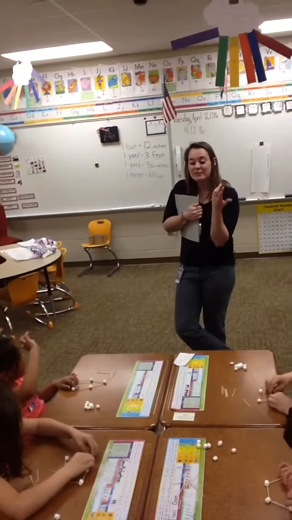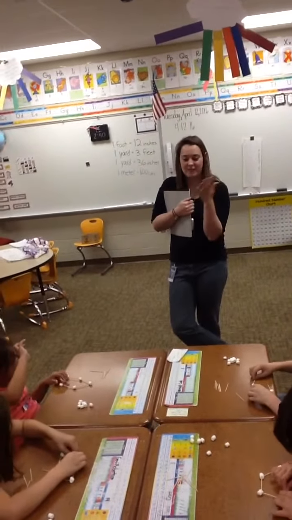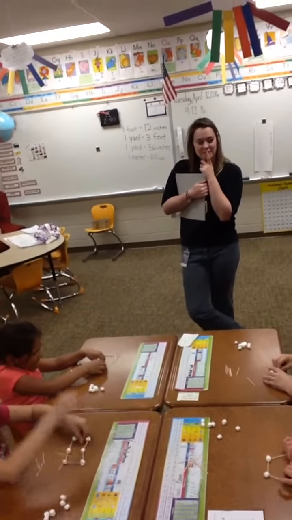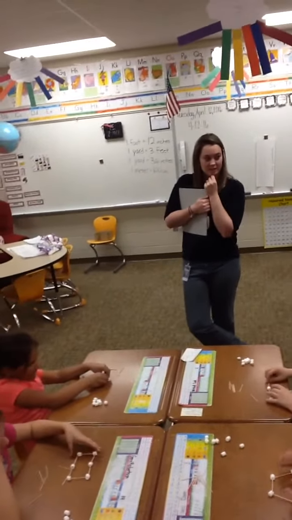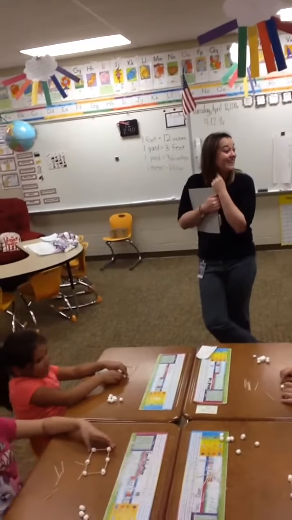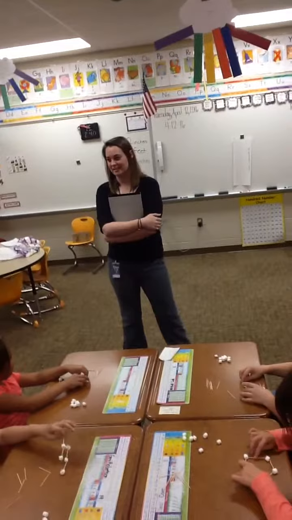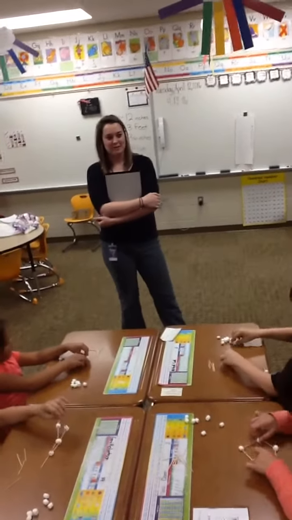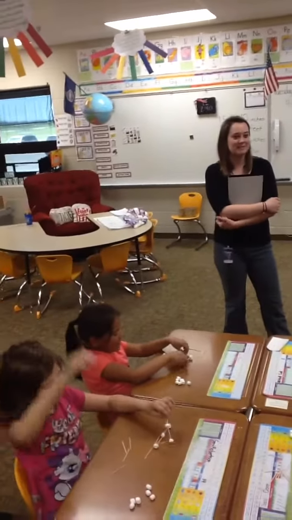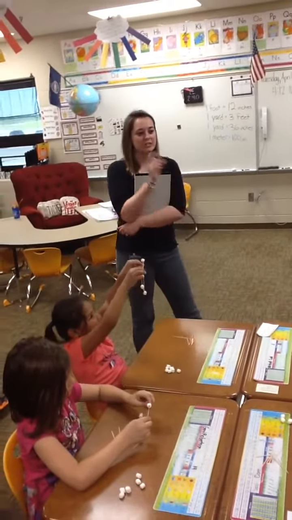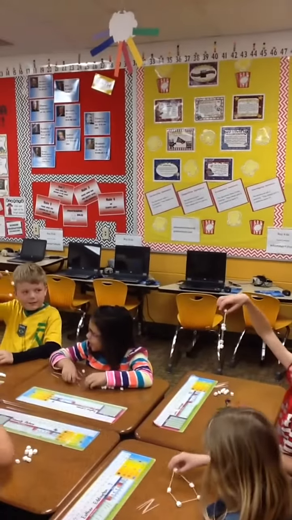Okay. What shape should you have made with 5 vertices and 5 edges? Raise your hand. What do you think, Sophia? Hexagon. Not a hexagon. Hex means 6. Luke? Pentagon. Very good. Pent means 5. You should have made a pentagon. Luke, can you hold yours up a little bit so we can see what yours looks like?